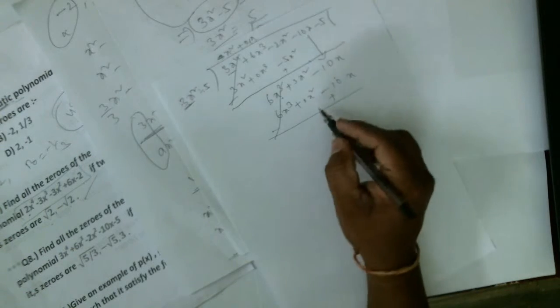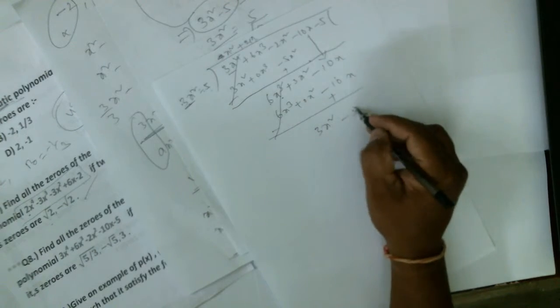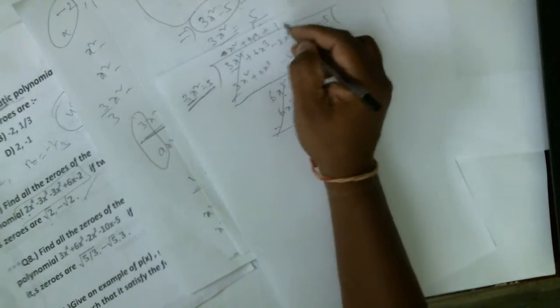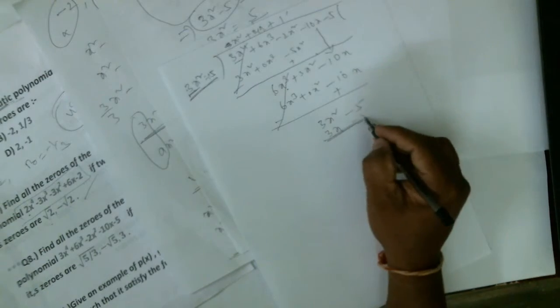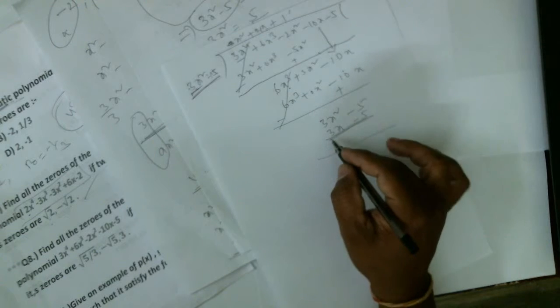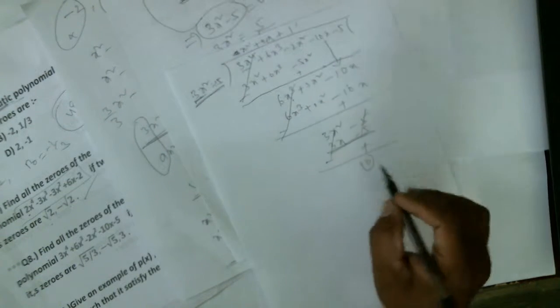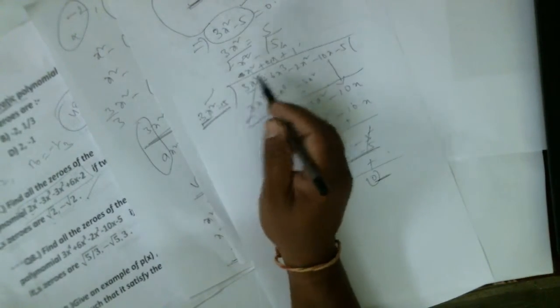These two will be cancelled. Now subtract it all, and we get 3x square minus 5. So 3x square minus 5, 3x square minus 5, made as plus 1. 1 into 3x square is 3x square, 1 into 5 is minus 5. Negative, positive becomes negative, negative becomes positive, these two will be cancelled, 0. So if you are getting 0, it means these are the factors.